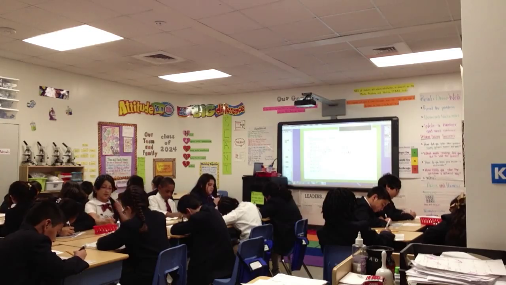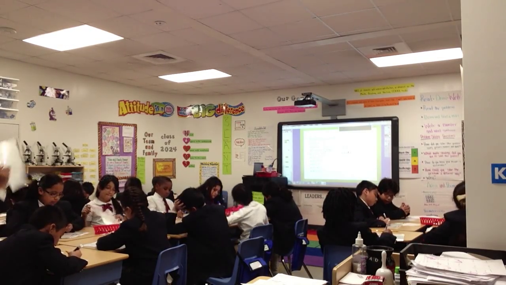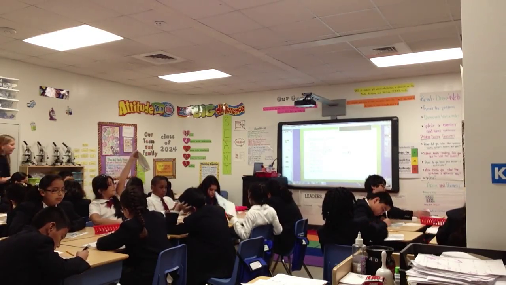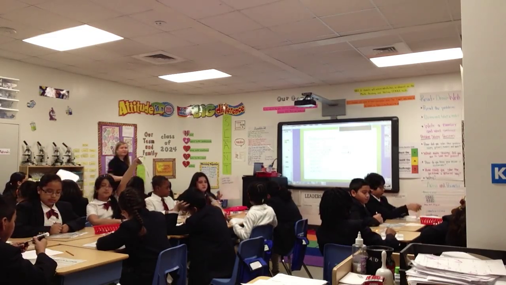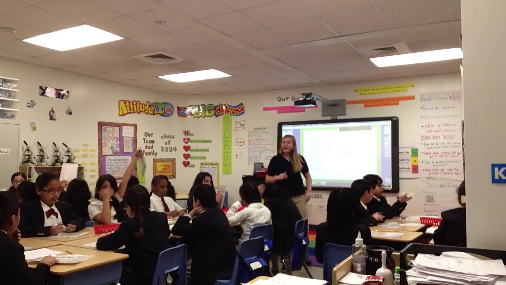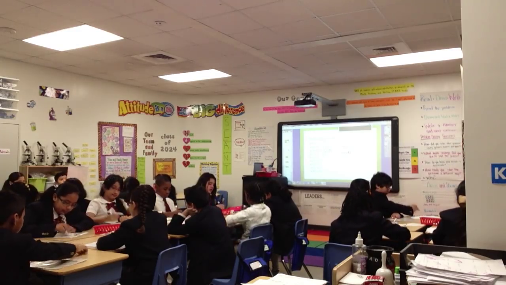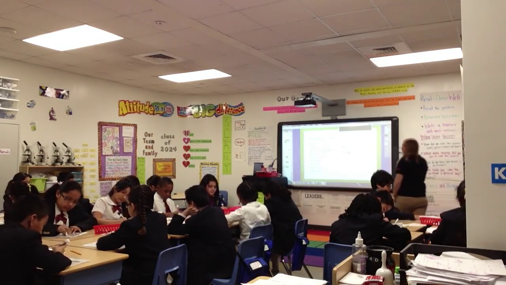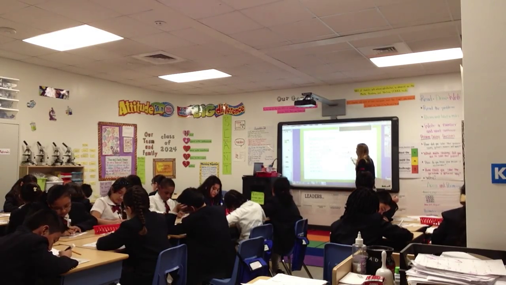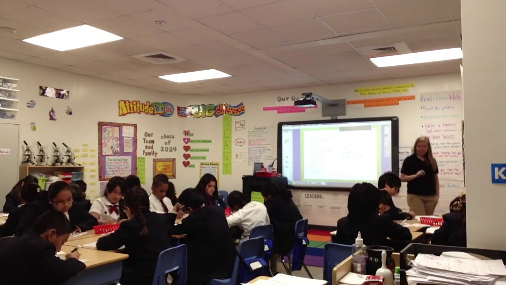5 tens times 6. 50 times 6. 5 tens times 6 ones. In unit form, can you write it in unit form? 5 tens times 6 ones. This one can be tricky. 5 tens times 6 ones, just in unit form.